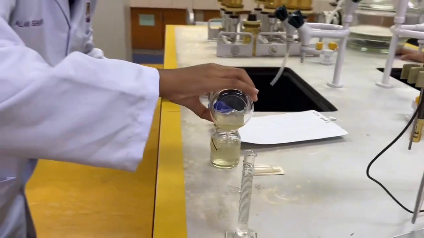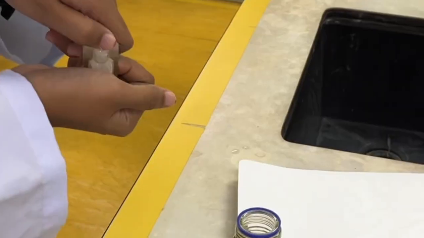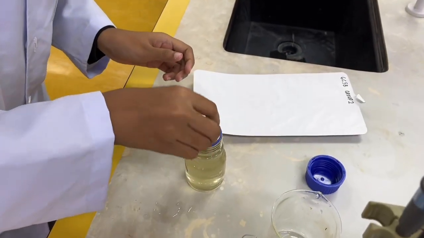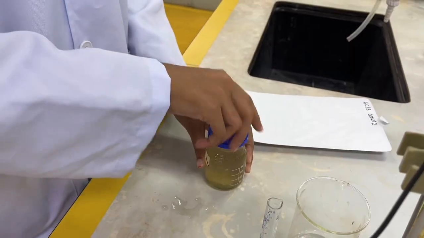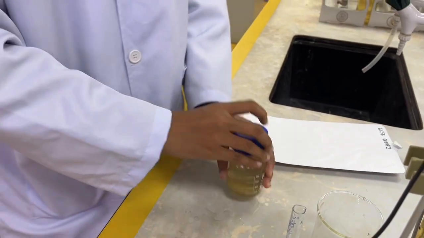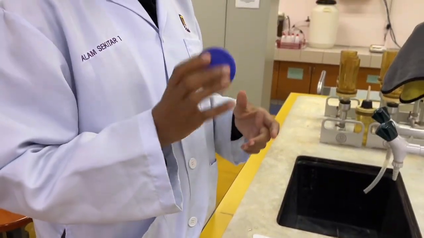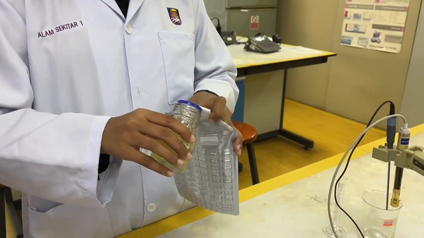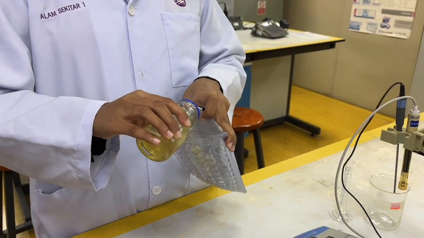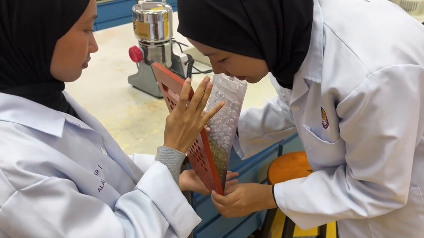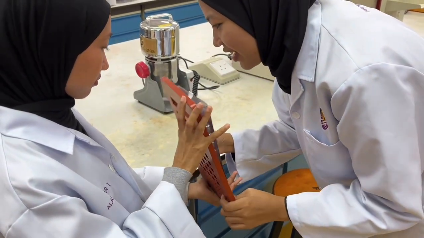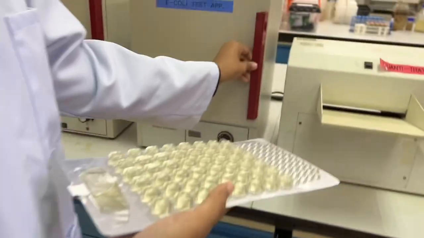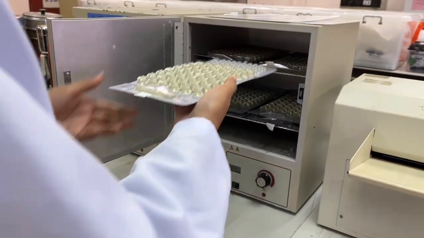110 ml water sample was collected in a glass reagent bottle and mixed with Colilert reagent, then gently shaken until fully dissolved. The prepared mixture was poured into a Quanti-Tray which was then sealed using the Quanti-Tray sealer plus to create 97 individual wells. The sealed tray was incubated at 35 degrees Celsius for 24 hours.